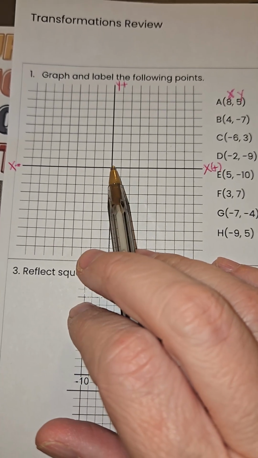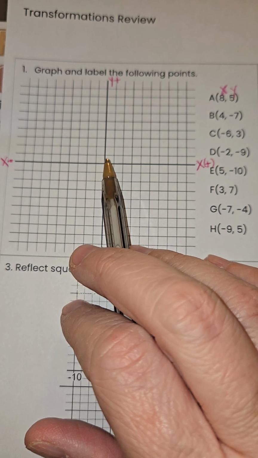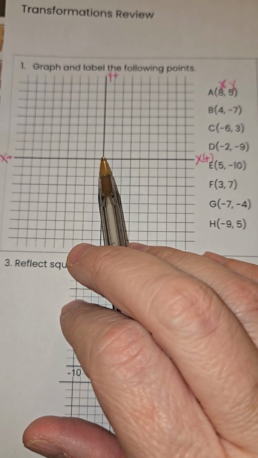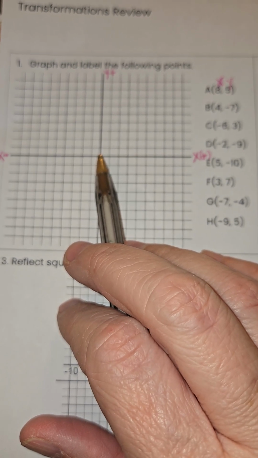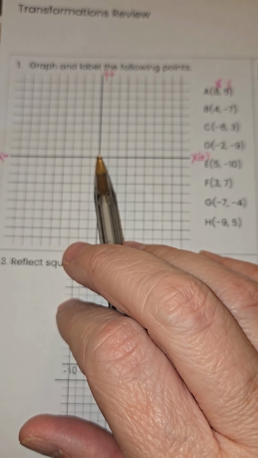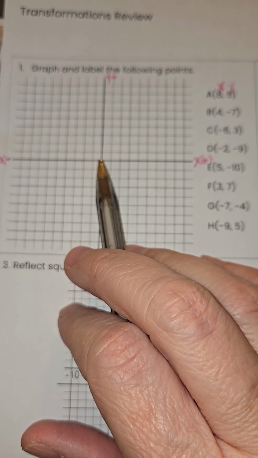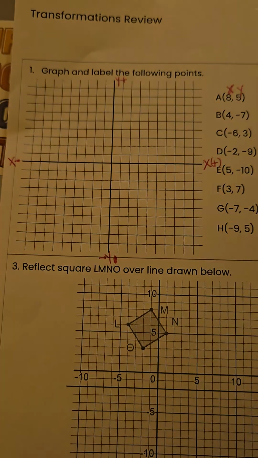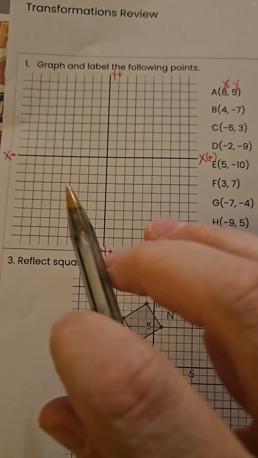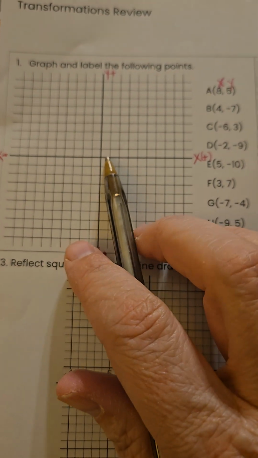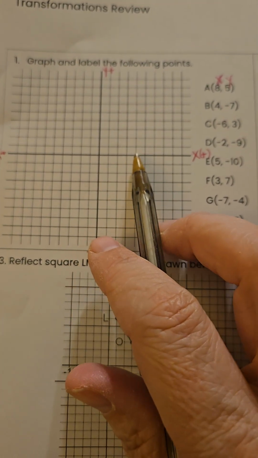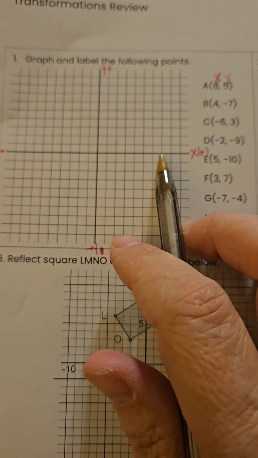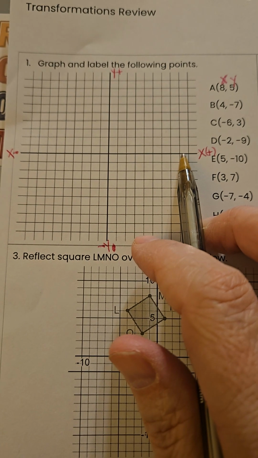Okay, so what it means is that starting at 0, 0, since my first one is a positive 8 on the X and a positive 5 on the Y, we're going to go over 1, 2, 3, 4, 5, 6, 7, 8 because it was positive.